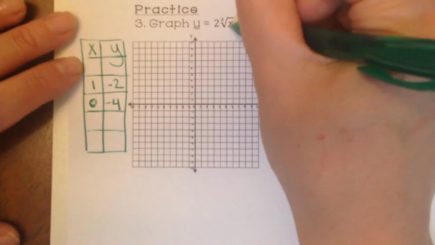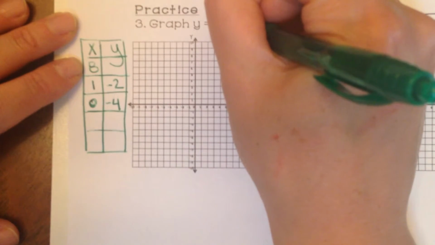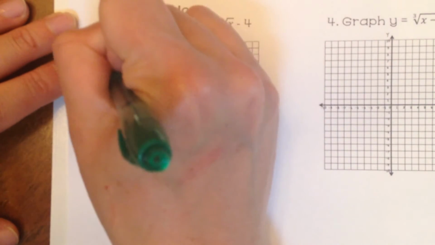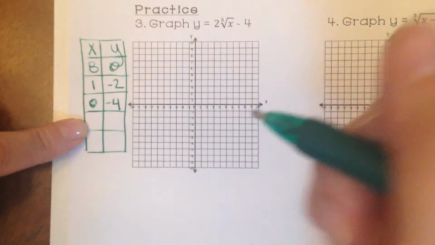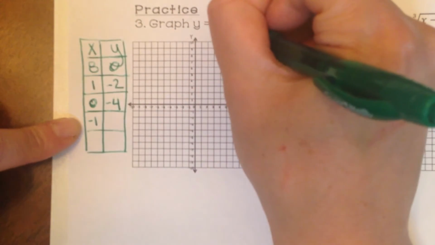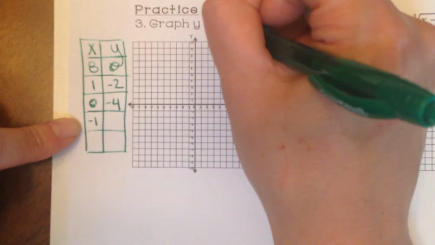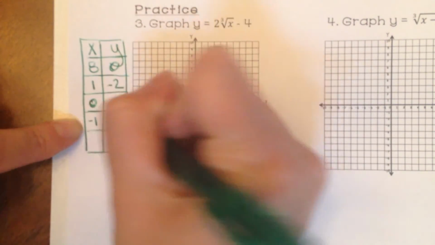Okay, now I want it to be 8 underneath. So I'm going to plug in 8. Cube root of 8 is 2. 2 times 2 is 4. And 4 minus 4 is 0. Okay, now I'm going to go my other direction, look at the negatives. Make it be negative 1 underneath. Cube root of negative 1 is negative 1. Negative 1 times 2 is negative 2. Negative 2 minus 4 is negative 6.